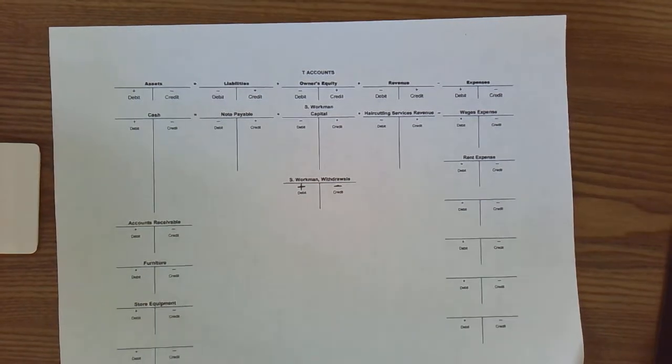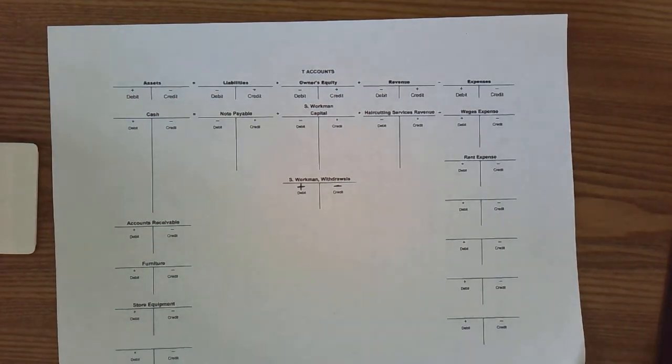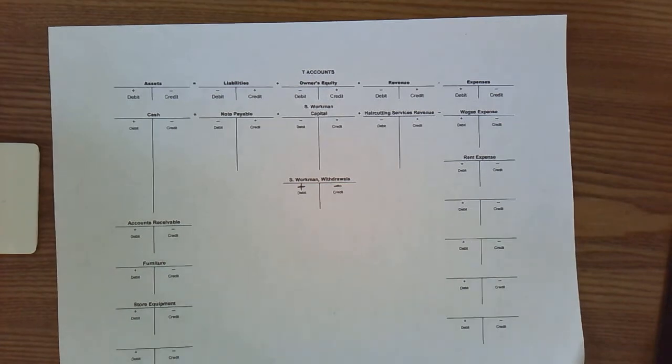Now, as we go through the demo for Chapter 2, we're going to go through the same transactions like I mentioned, and we're going to put them into our T accounts. This will give us a better idea of how much cash we have, how much revenue we have, without having that very confusing accounting equation worksheet.